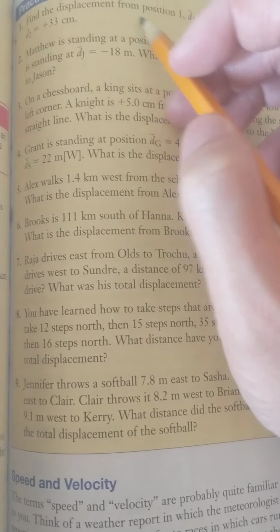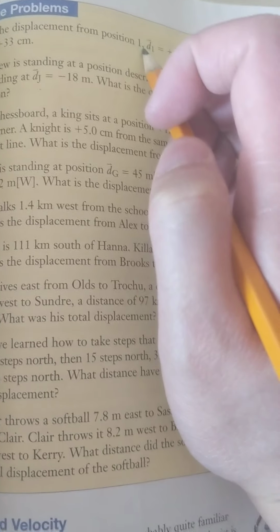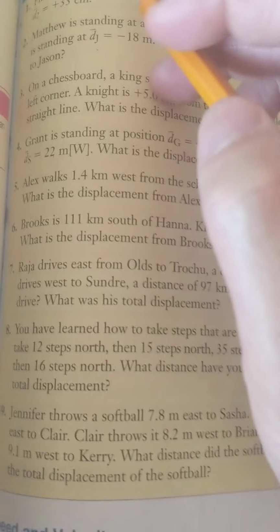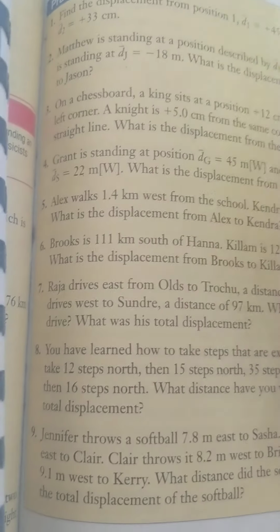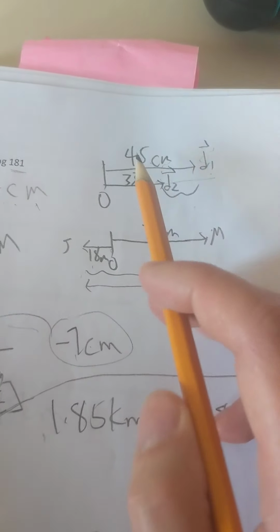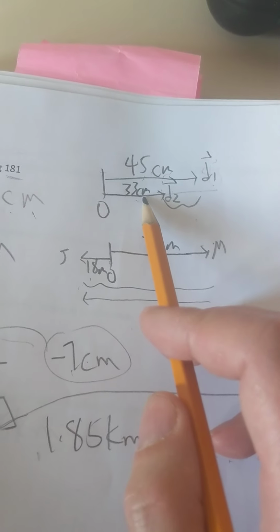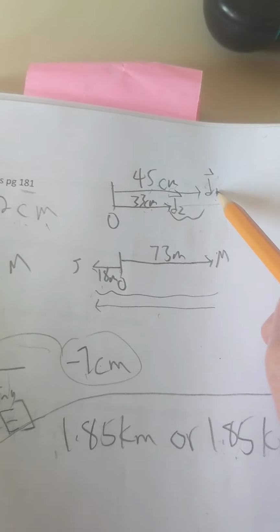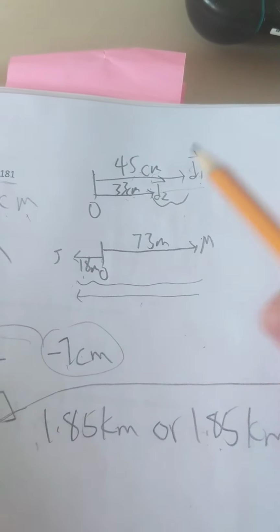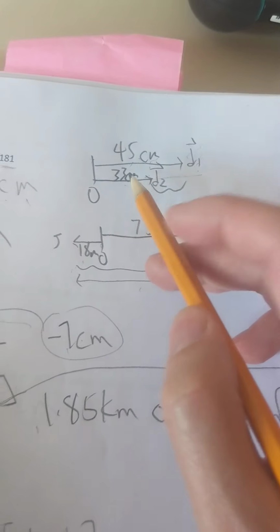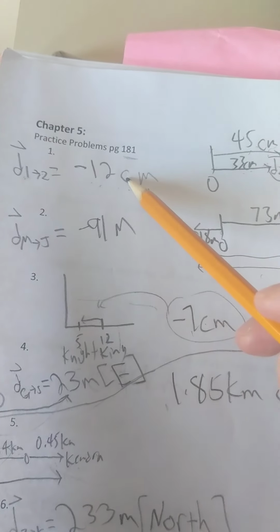So when it comes to these problems, what you're going to be doing to get to the right answer is that you should draw yourself a little picture, right? So this question is asking us to find the displacement from position 1 to position 2. So here's my little picture here. Right, so my position 1 was 45 centimeters and my position 2 was 33 centimeters. So it's asking my displacement from position 1 to position 2. Because we're going to the left, that means my answer is going to be negative. 45 minus 33 gives me negative 12 centimeters.